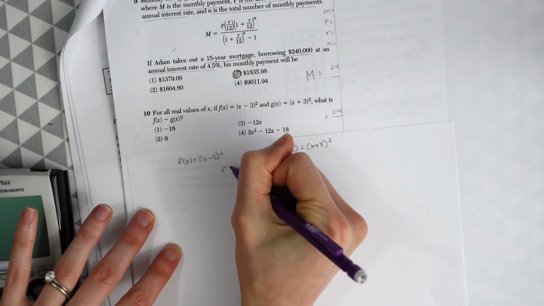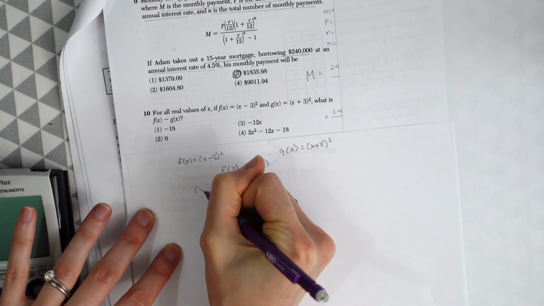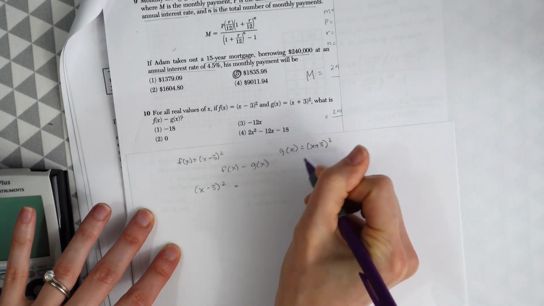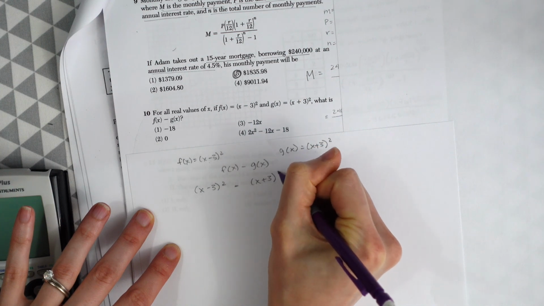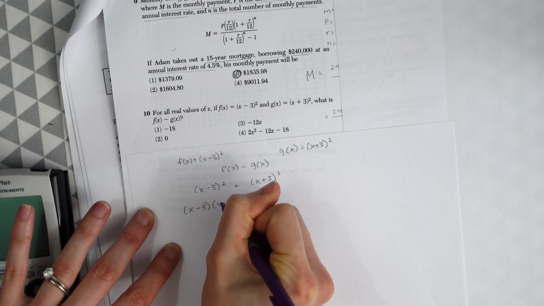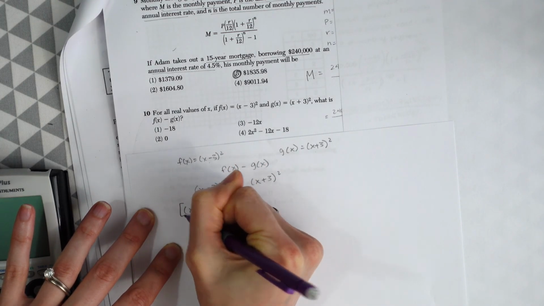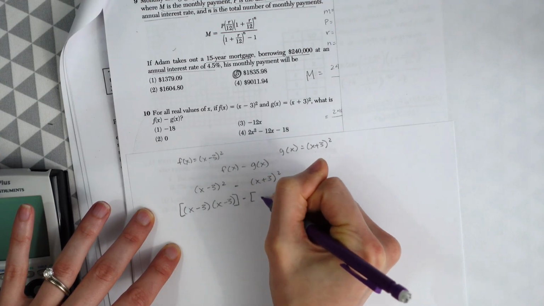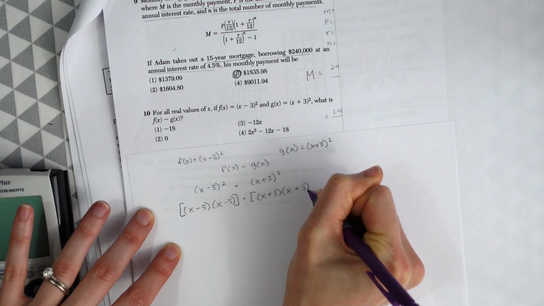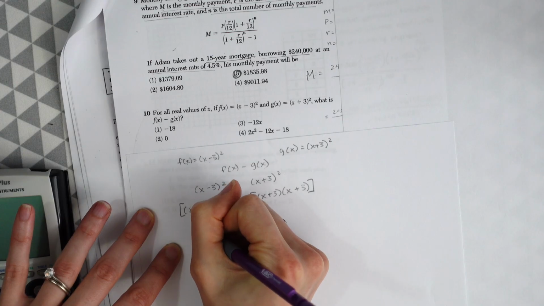So it's f of x minus g of x. So we're just going to take f of x, which is (x minus 3) squared, and subtract g of x, which is (x plus 3) squared. And then now we're going to expand each function. So (x minus 3) squared expands to (x minus 3) times (x minus 3). Just going to keep it in these little brackets. And then (x plus 3) squared, same idea. We're going to expand it. And then we're just going to distribute and multiply.